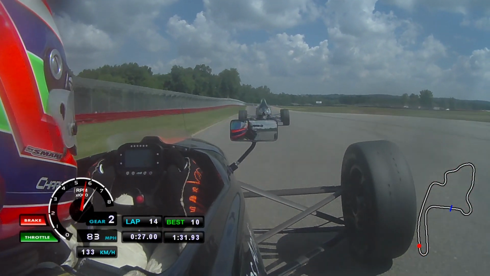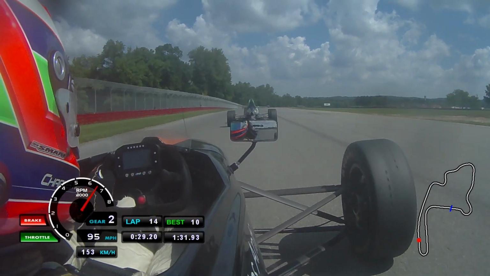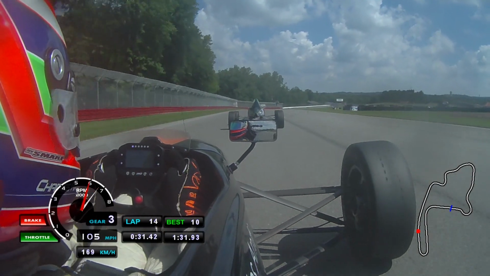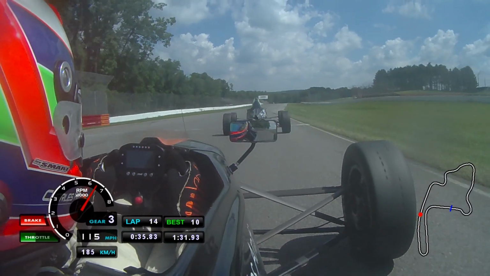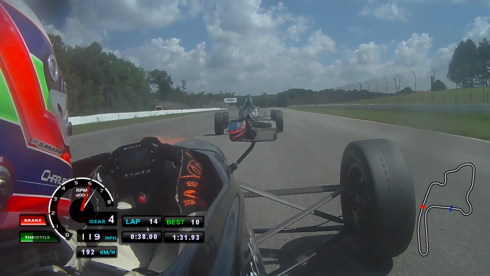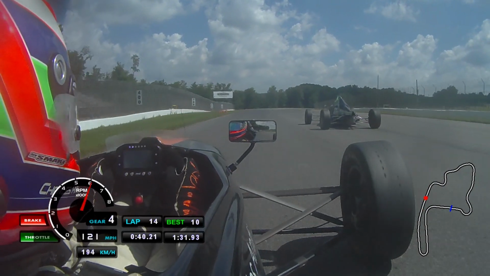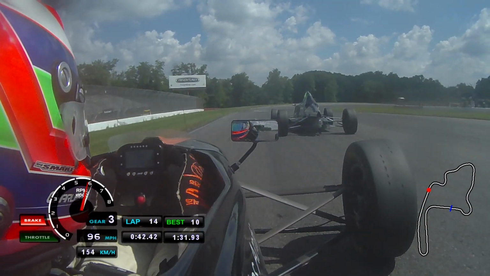That looked pretty good. He's taking the defensive line. Nothing wrong with that.